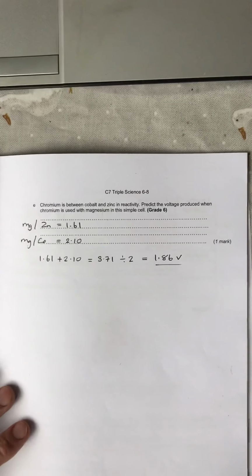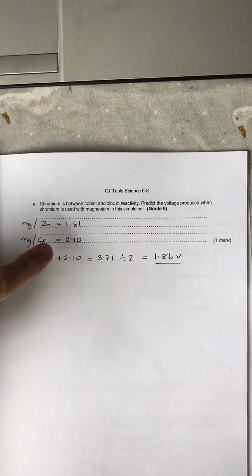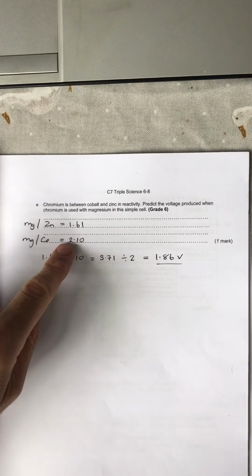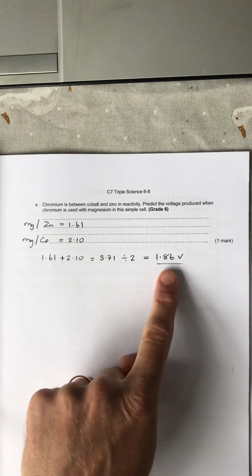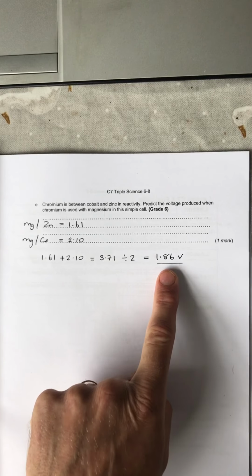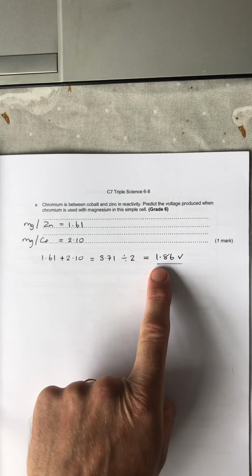Finally, chromium is between cobalt and zinc in reactivity, so it's just a maths question here. We take the average for zinc and the average for cobalt, add them together, divide by 2, gives us 1.86. So anything around 1.86, so between 1.8 and 1.9 will be fine.